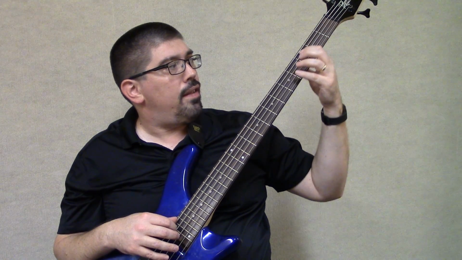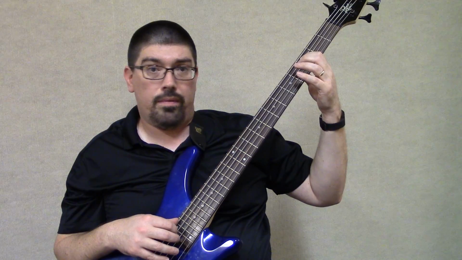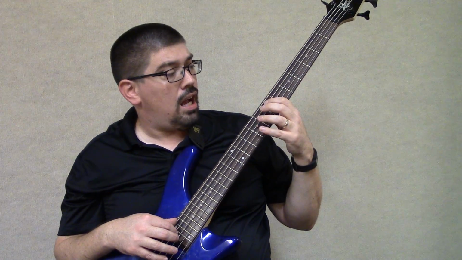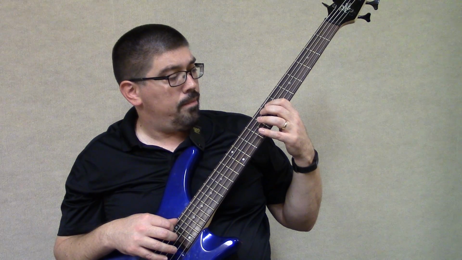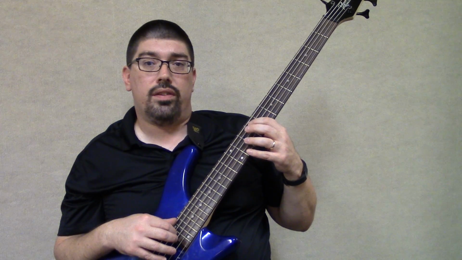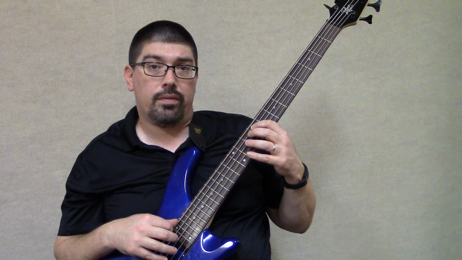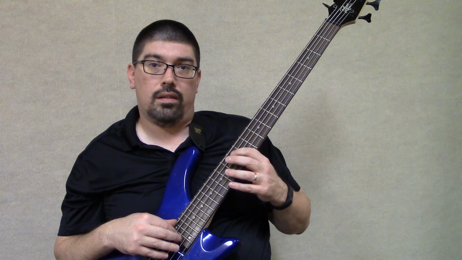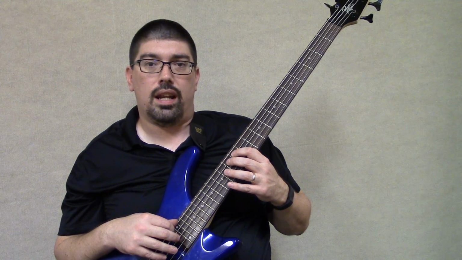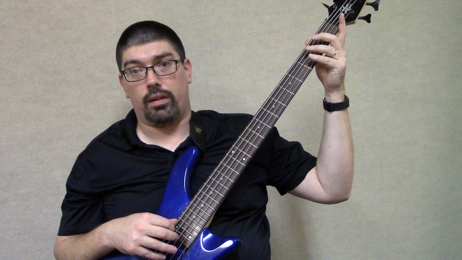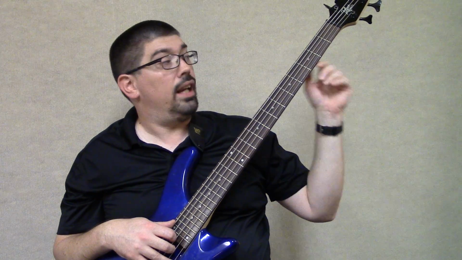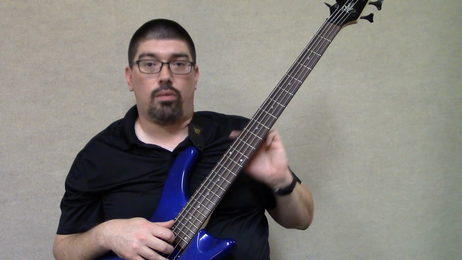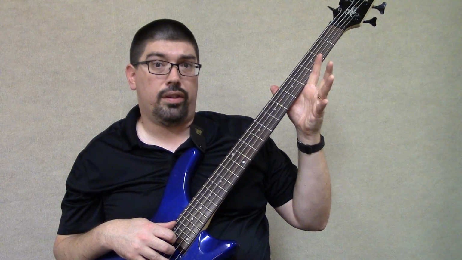My 3rd fret, that dot is going to be G. The next dot on the 5th fret, A. The next dot on the 7th fret, B. My next dot on the 9th fret, C sharp. And then the 12th fret octave is the E, an octave of that open string E down there. Memorize those: G, A, B, C sharp, E. Write it down, memorize it, do whatever you have to do.